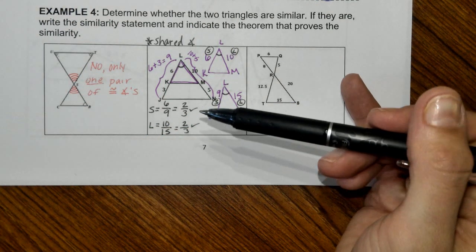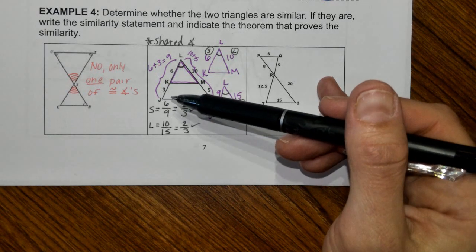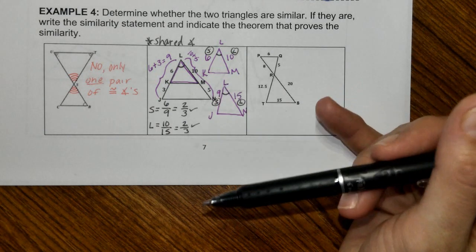Again, this is one of the trickiest ones because it's not telling you the full side. You have to do the addition. It's not that hard. Add the two numbers together to get the bigger triangle.